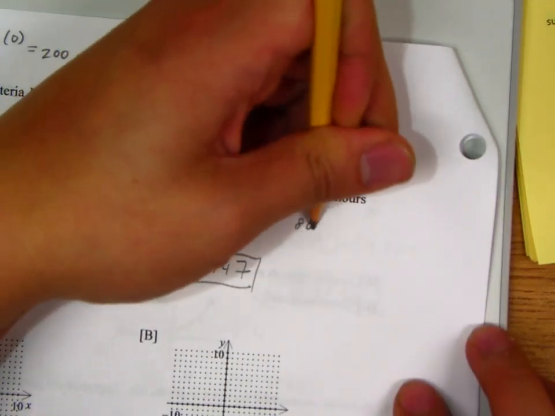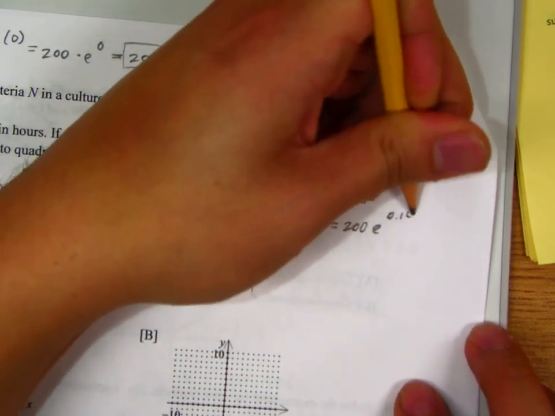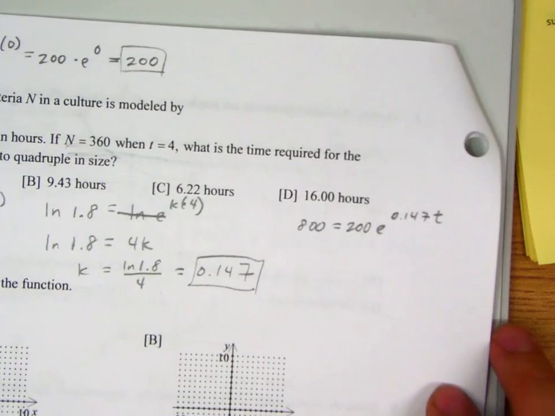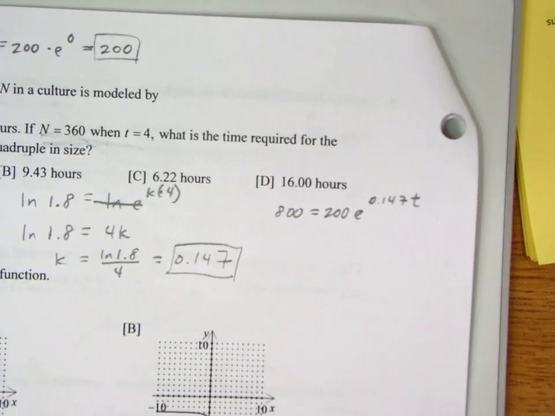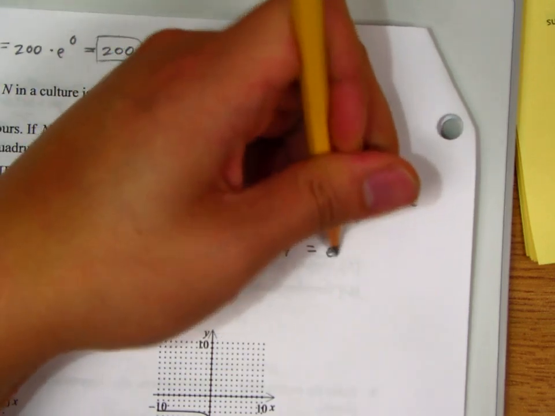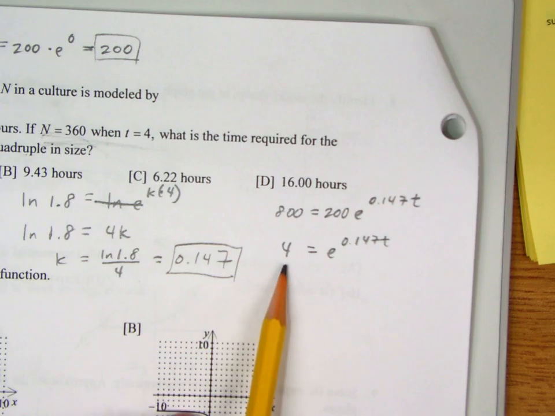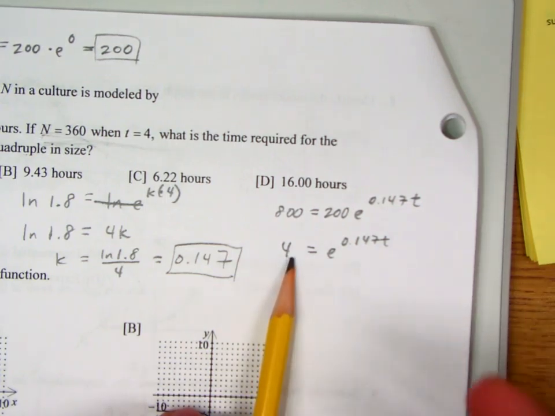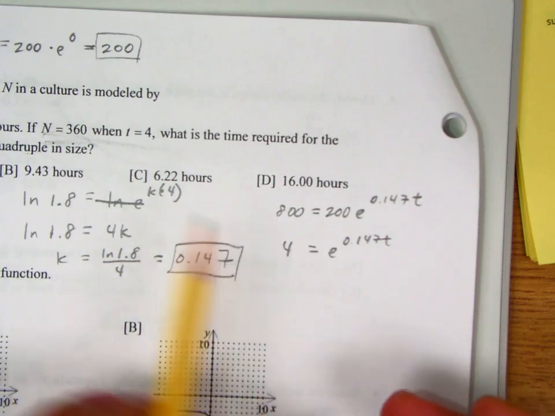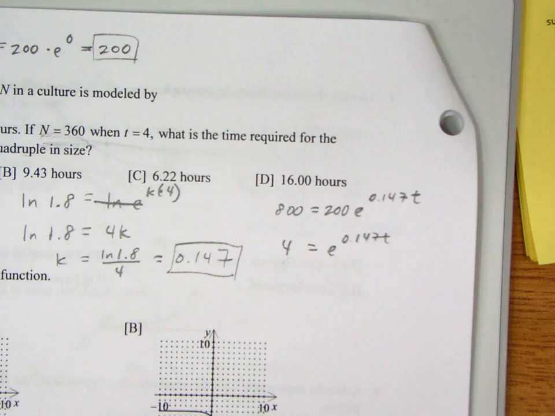So 800 equals 200 e to the 0.147t. I'm going to divide by 200. You should notice something right there. If I'm looking for quadruple the size, that number is going to become 4, so 4 times the original number. If it asks for something like where you double in size, this number should be 2.